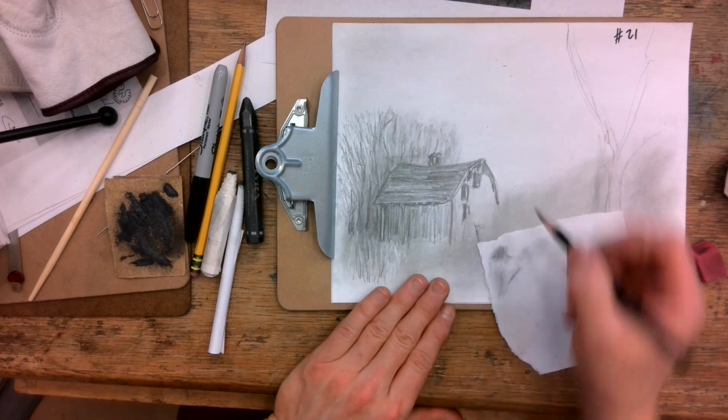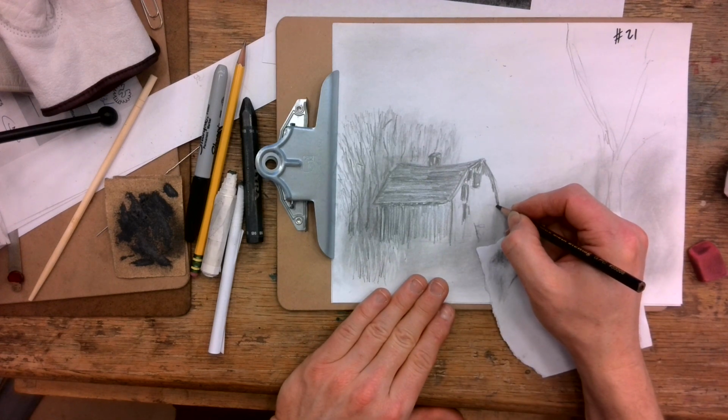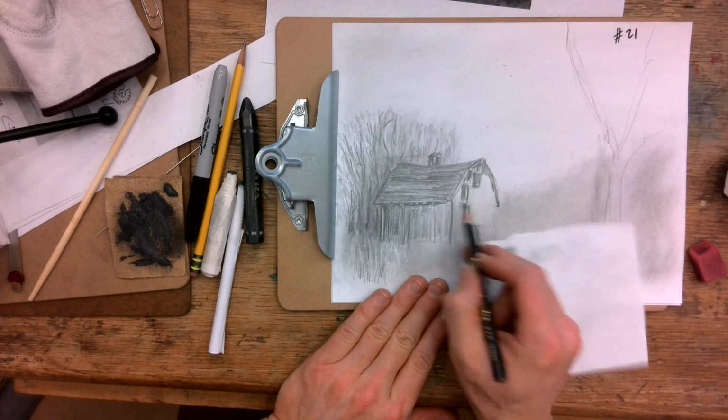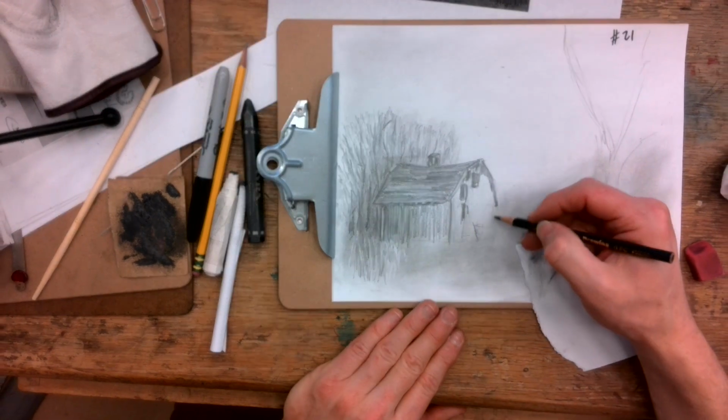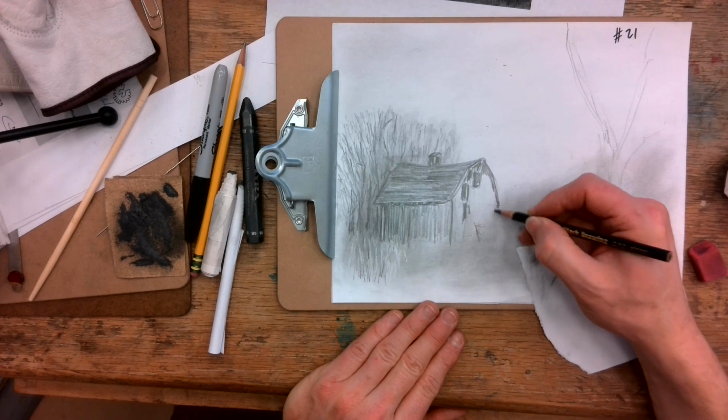Also, the eaves of the far side of the barn will be lower than this side of the barn because the barn is taller than you, and that has to do with the vanishing point.